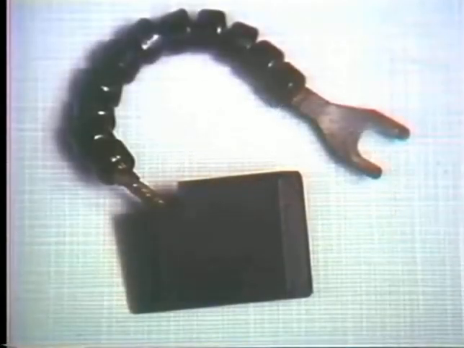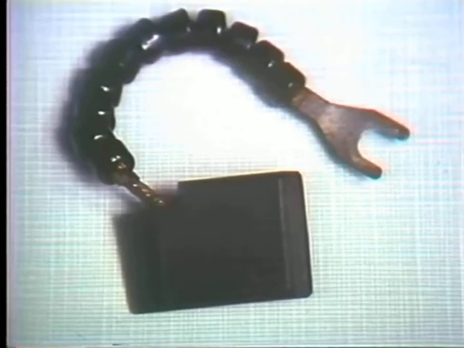The brushes make the sliding electrical connection with the commutator and provide the path for current. This is the brush pigtail. It's attached to the brush holder.